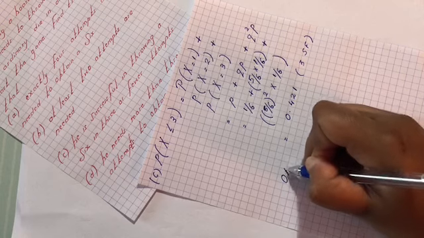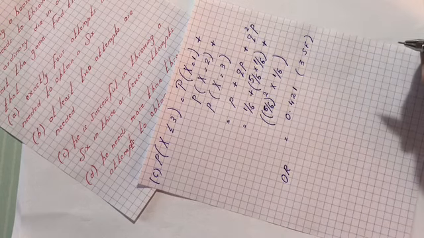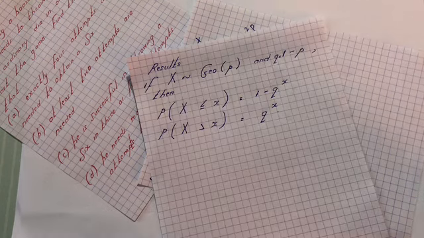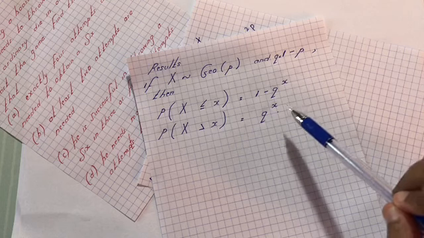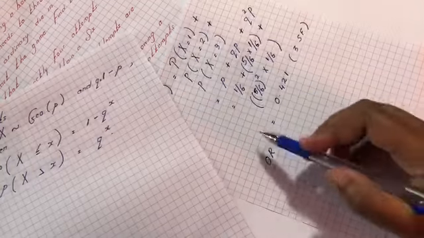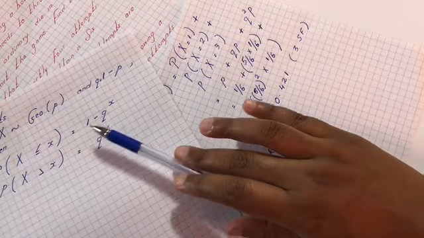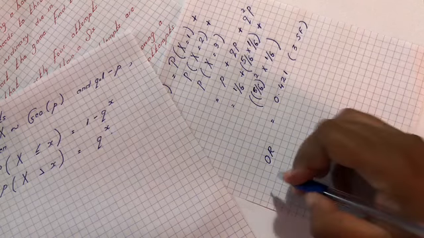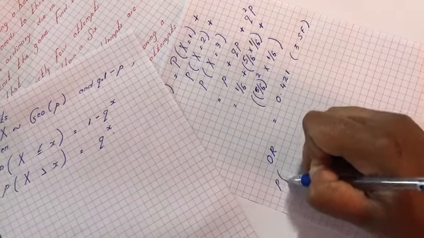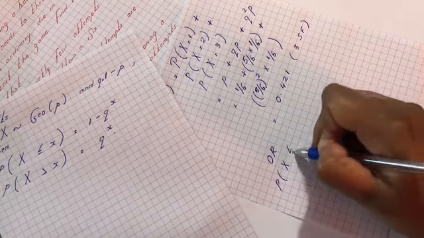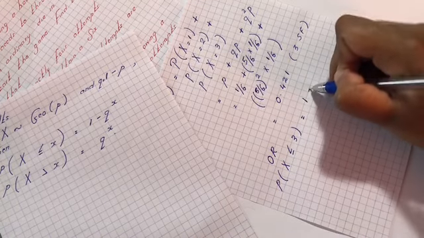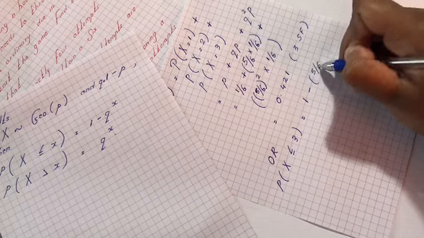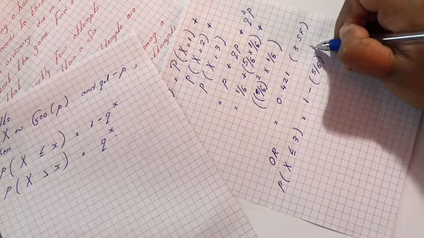Or we can simply use the results that we have seen previously. The probability of X less than or equal to x is 1 minus Q to the power x. Alternatively, we can use the first result: the probability of X less than or equal to 3 equals 1 minus Q, 5 over 6, to the power 3.